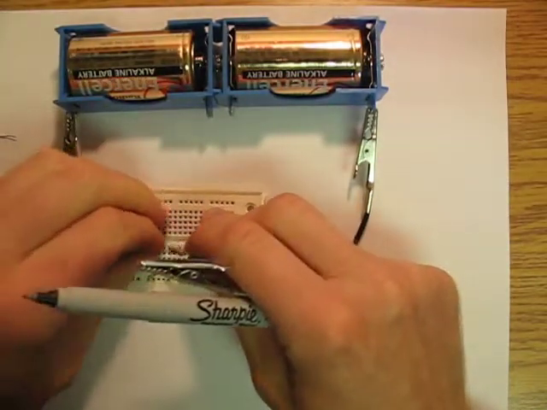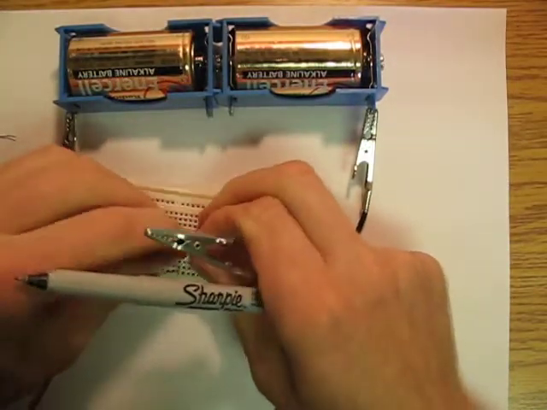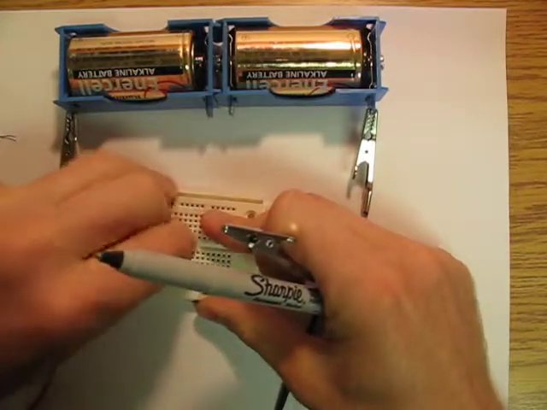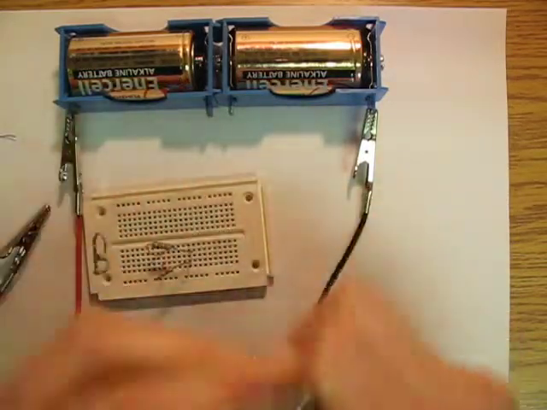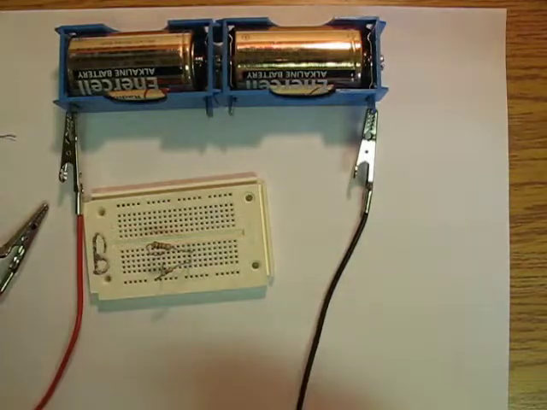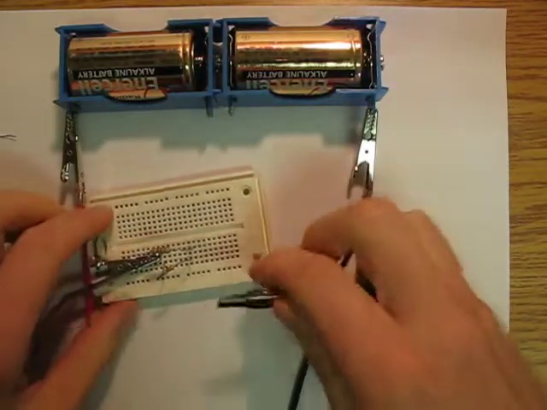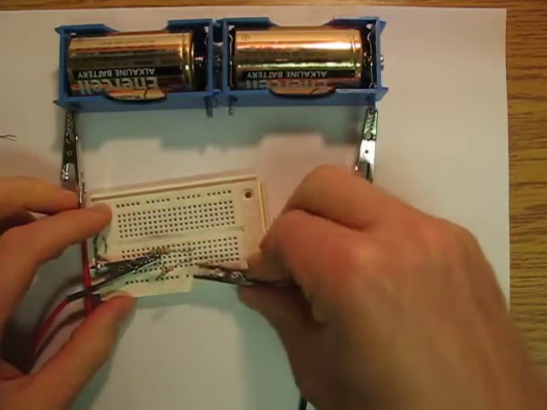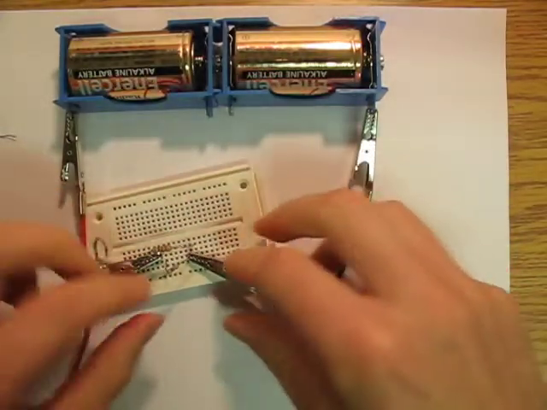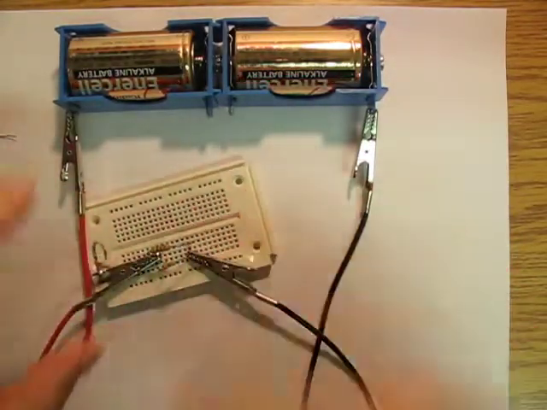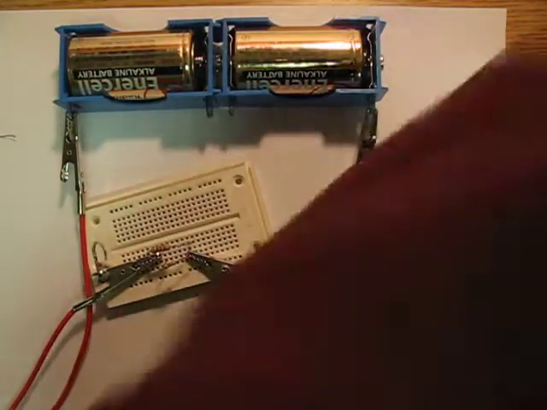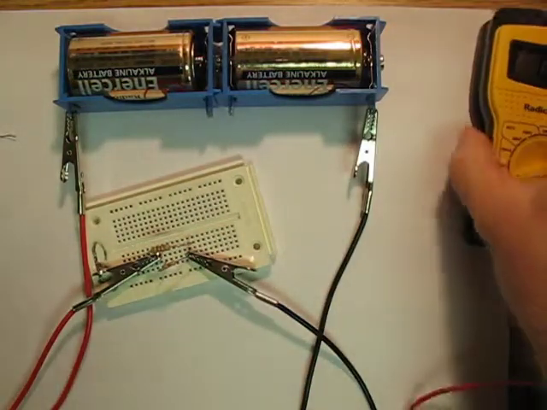Make sure they're all going in the same way. Get the marker out of the way. I'm going to hook this up here. I'm going to hook this up here. If you think about it, you'll understand why I don't have to hook everything up together. They already are hooked up the way that they're supposed to hook up.